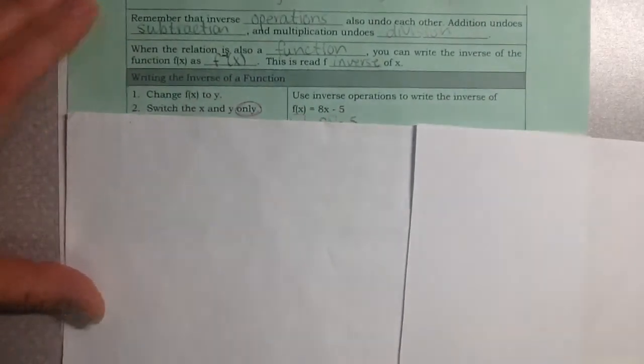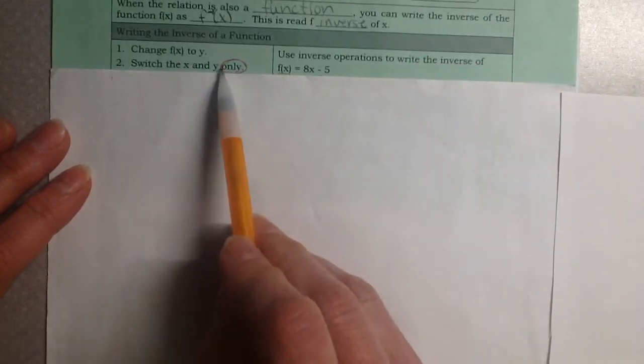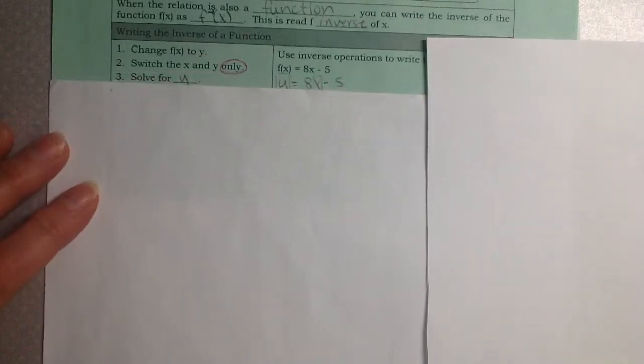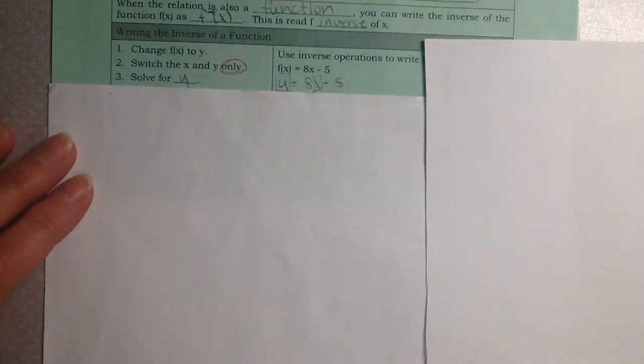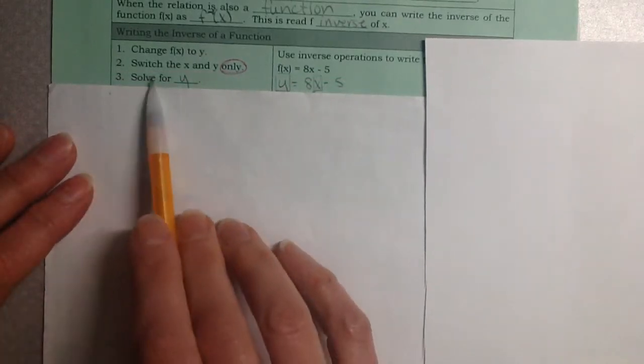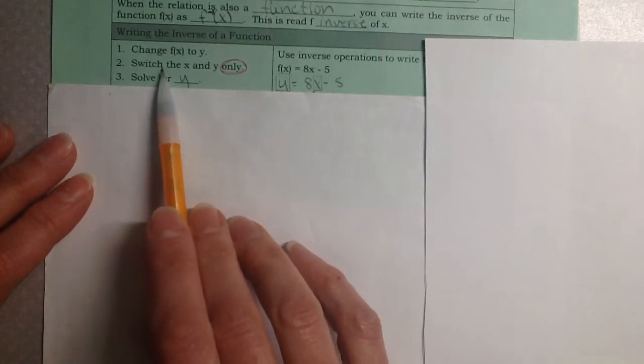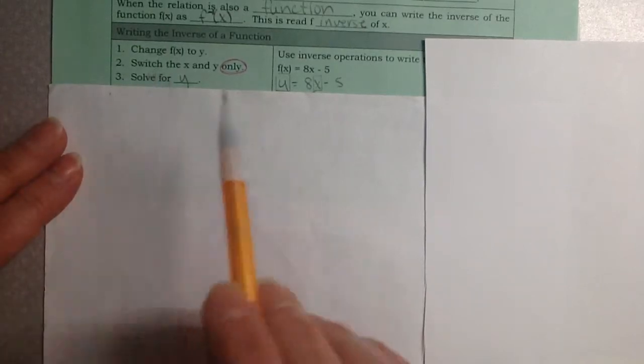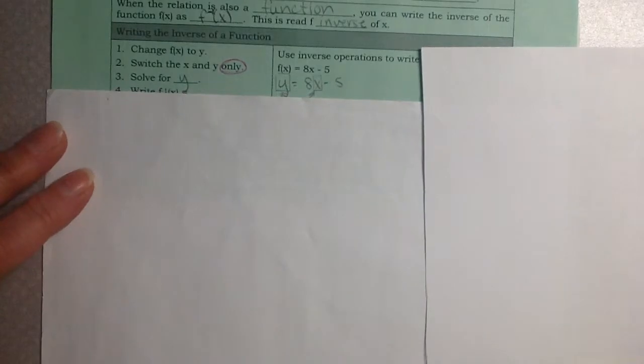All right, writing an inverse function is very easy to do. If we start with a function, here's our function right here. The first step that we're going to do is switch the x and the y, and only the x and the y. So I've put a box around the x and a box around the y, and we're going to solve for y. So first we need to switch here. So we're going to switch the x and the y, so it looks like this.